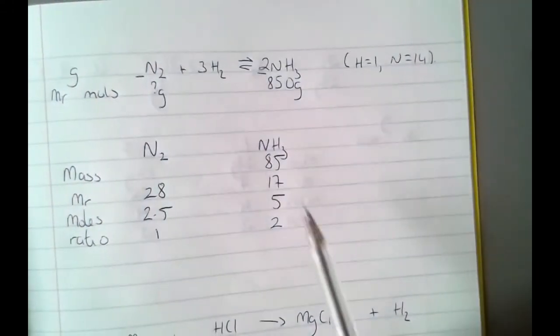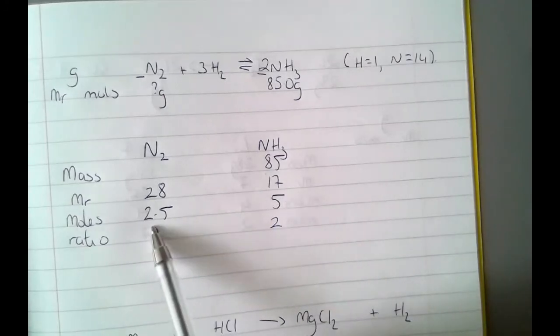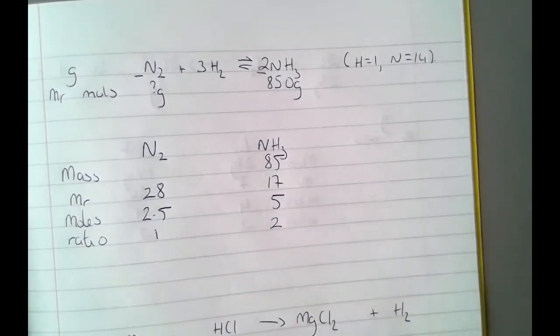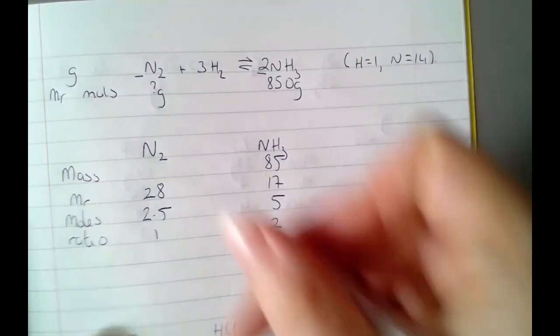So I'm dividing by 2, okay? 2 divided by 2 is 1. 5 divided by 2 is 2.5. These numbers both have the same ratio. Once I know that I've got 2.5 moles and I've got the formula mass, I can easily find mass by just doing formula mass times moles. 2.5 times 28 equals 70, and I get 70 grams of nitrogen.